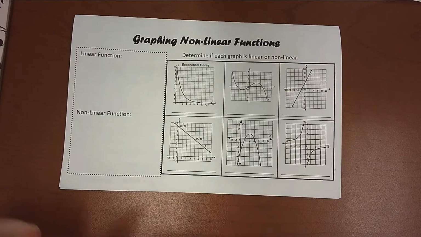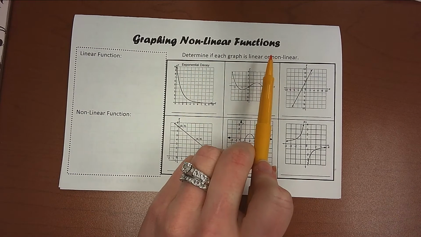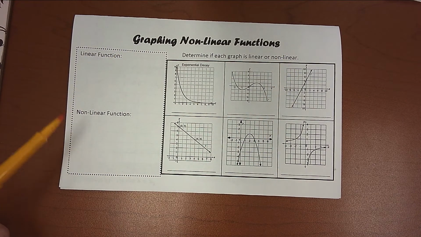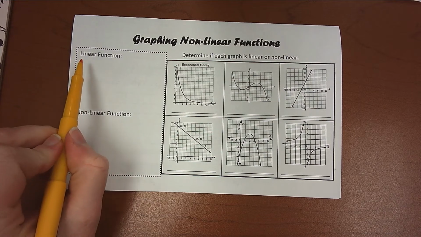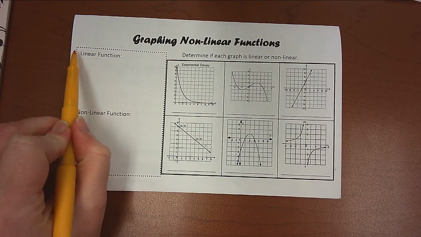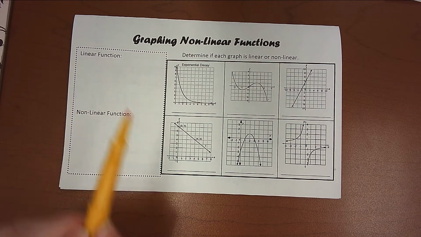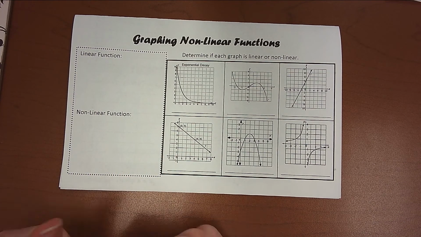Okay, today we're going to be talking about graphing nonlinear functions. So in the past we graphed linear functions, and we're just going to define those two things really quickly here. With a word within a word, I'm looking for a word within linear. Is there a word within linear that might help us and give us a clue about what a linear function is?